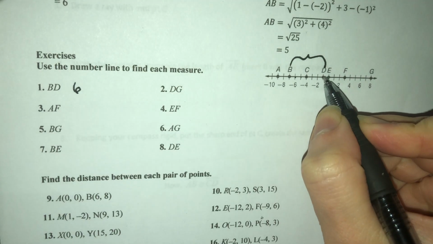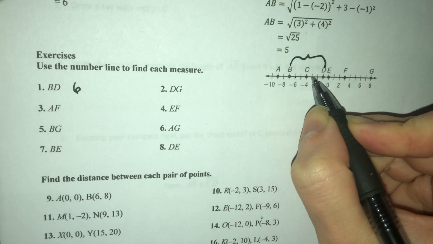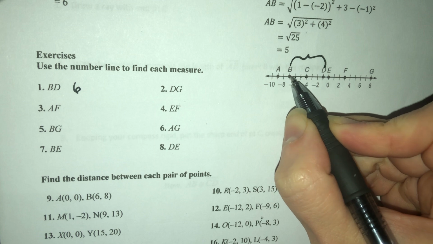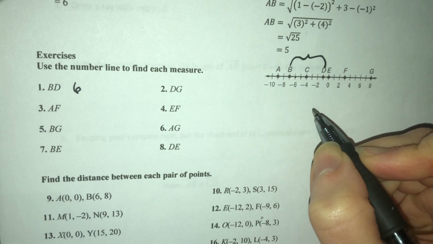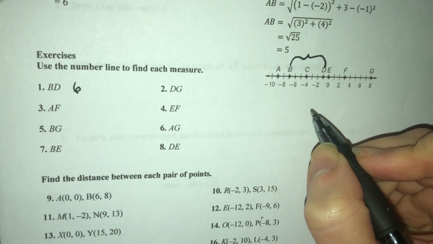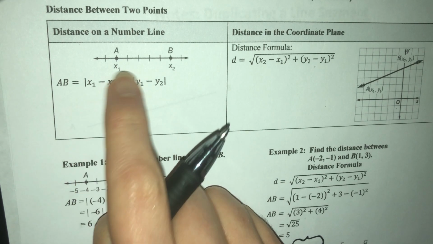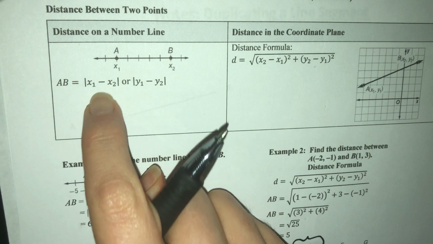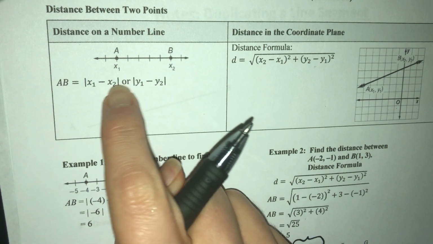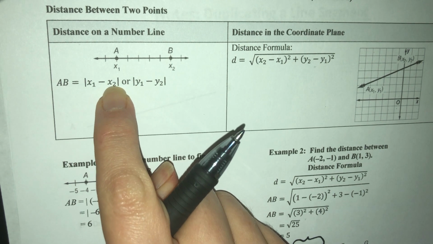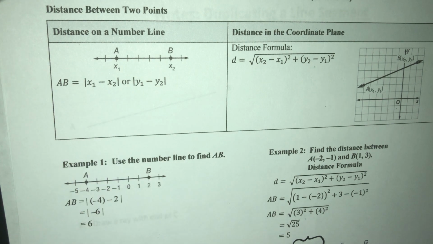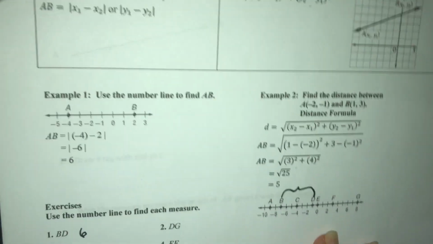Or I could have started with D and went to B. 1, 2, 3, 4, 5, 6. Either way is fine. Now, another way to do it is to take x1 minus x2, which means the numbers on the number line, and subtract them in absolute value bars. So if you end up with a negative, you just throw out the negative.